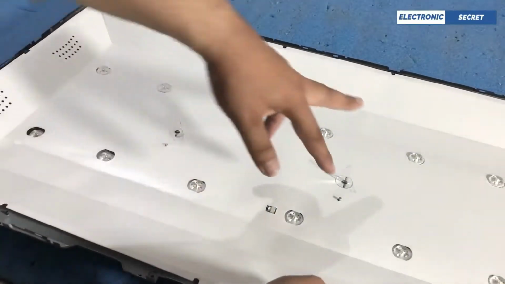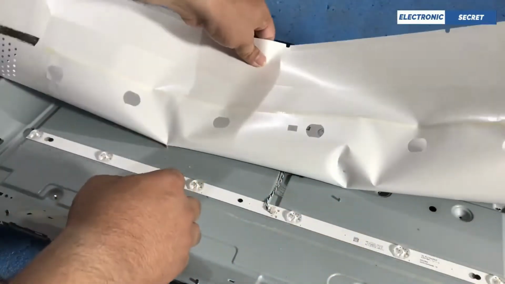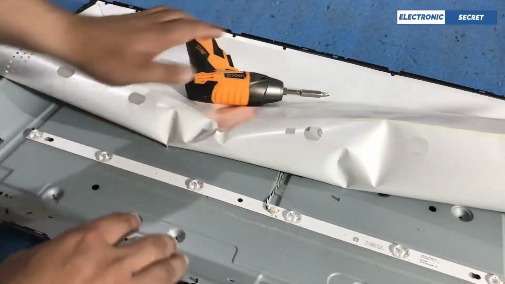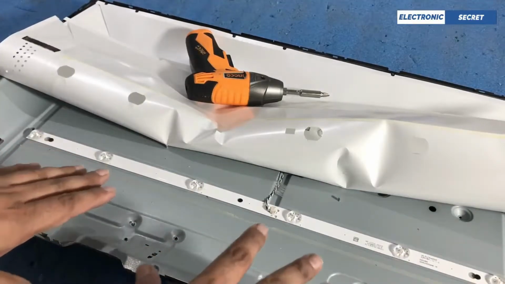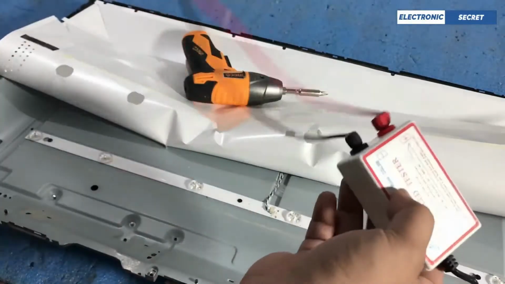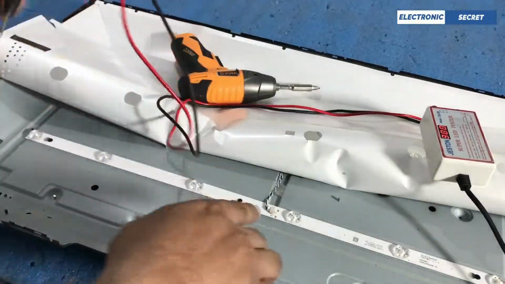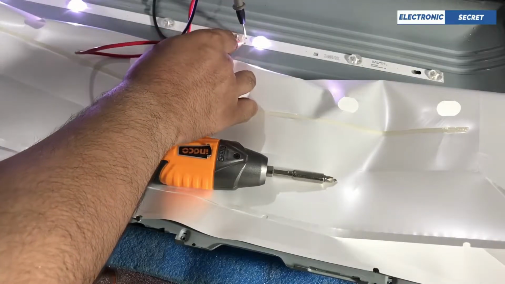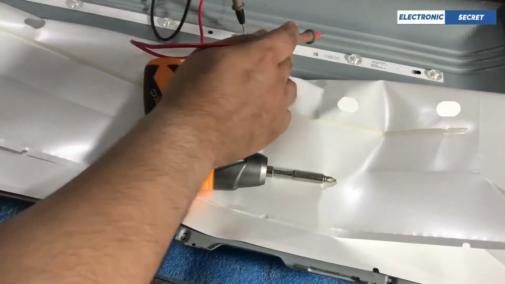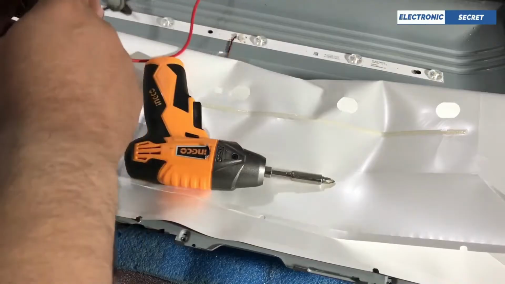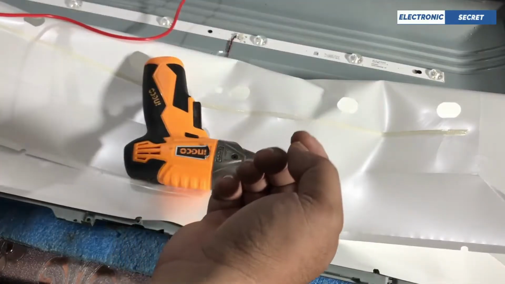Viewers, these are the backlight strips and often these are bad. So you have to check these with a multimeter or LED testers. It has checkpoints. You can see that some bulbs are not glowing on the right side, so this backlight strip is faulty. We have to remove this and install a new one. Then our display will be fine.